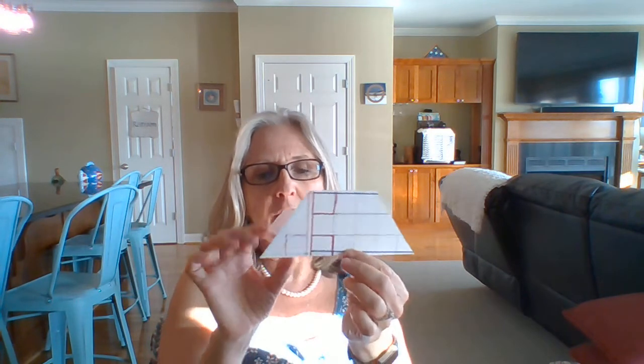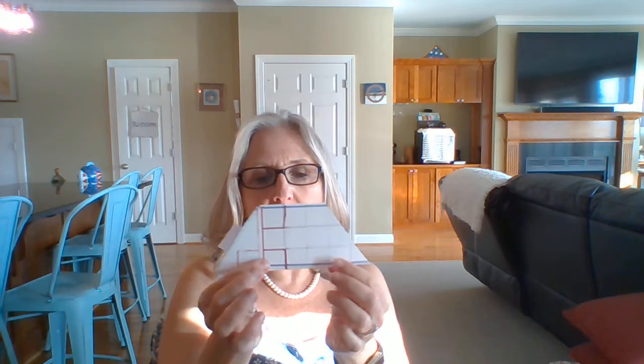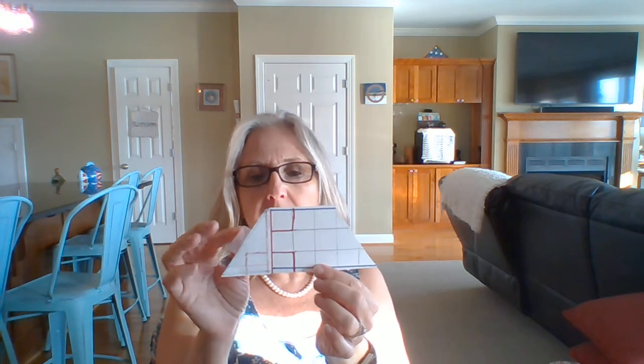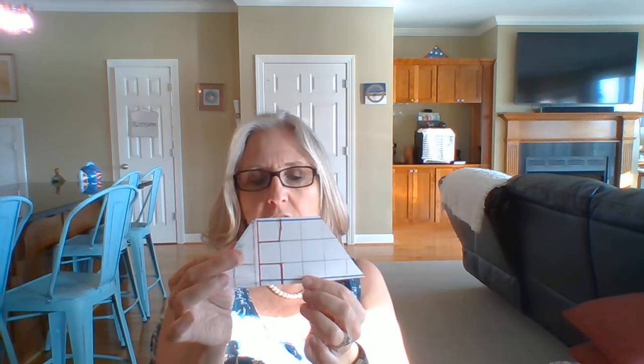And then I'm going to take that piece off, and I am going to flip it over, and I'm going to attach it here. So you'll remember a trapezoid is a quadrilateral, 1, 2, 3, 4 sides with exactly one pair of parallel sides. So here is my trapezoid, and I've got it all laid out, and we're good to go.